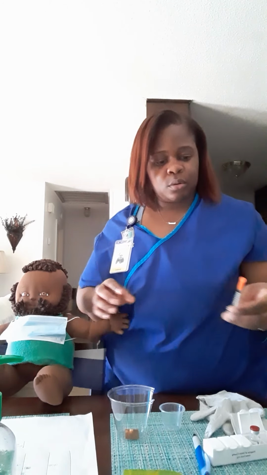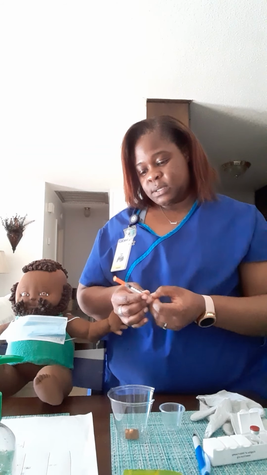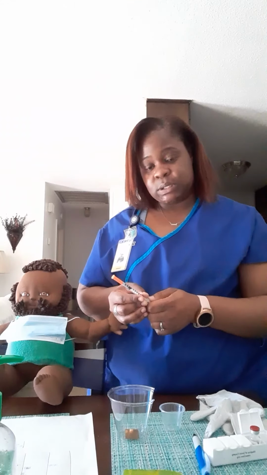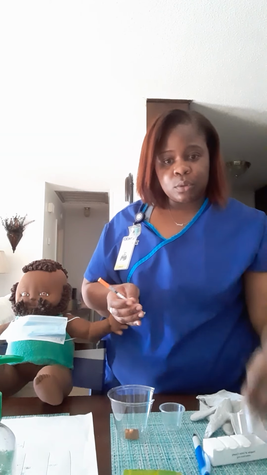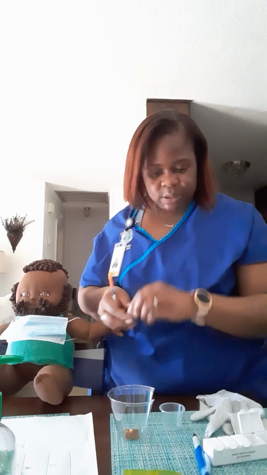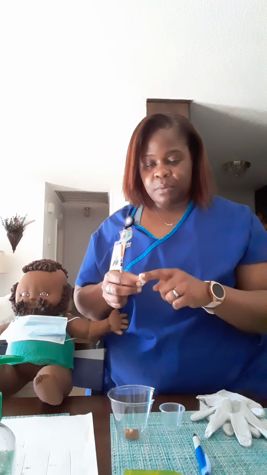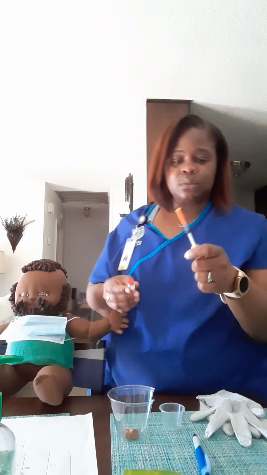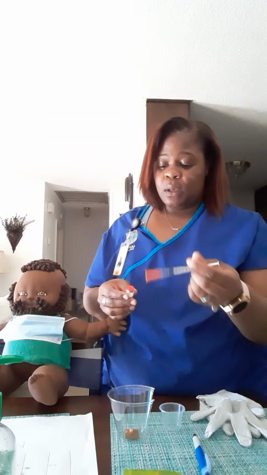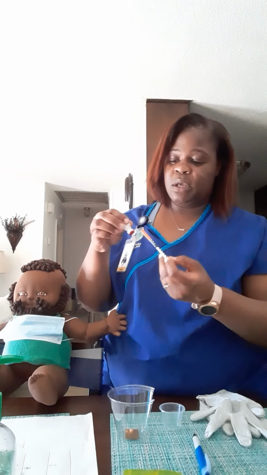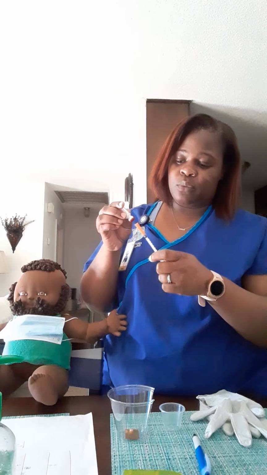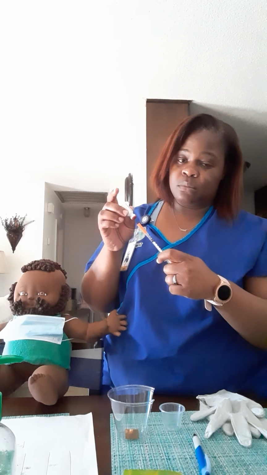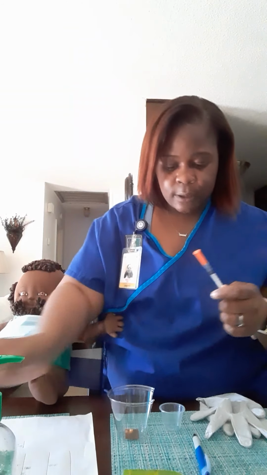And then for my Lantus, I'm going to draw it up to 26 units. I'm going to pull my Lantus from the Pyxis. I will take this cap off and clean it with alcohol. I've pulled back 26 units of air. I would insert the needle, invert it, push the air in, and then I would pull back, pulling out 26 units of Lantus. Done with that.